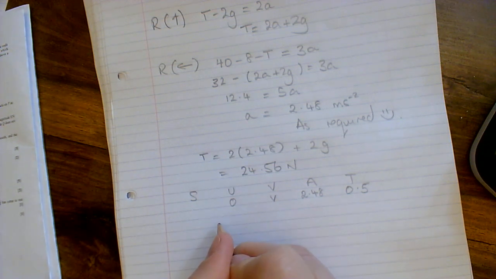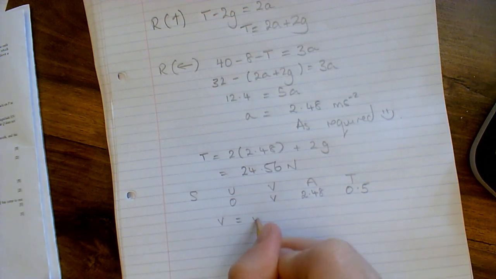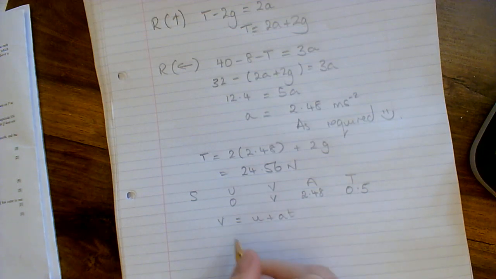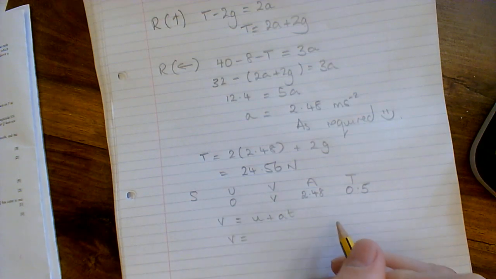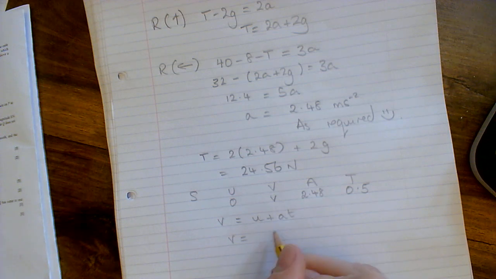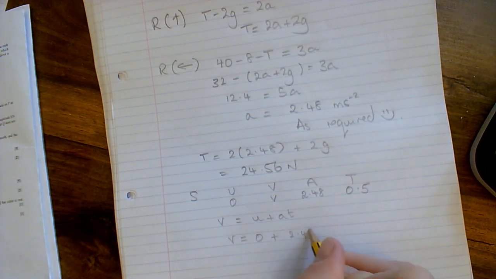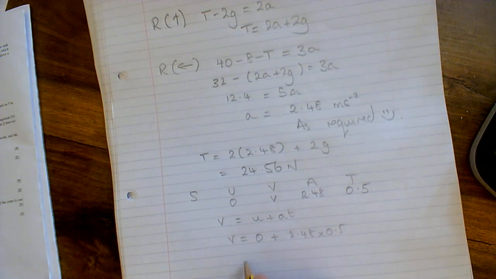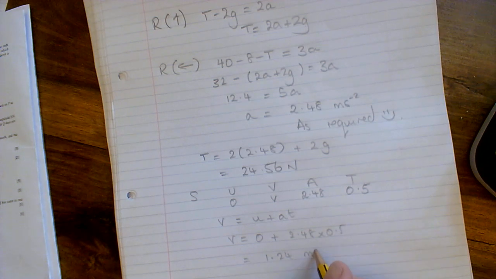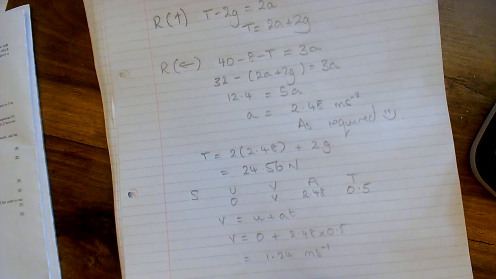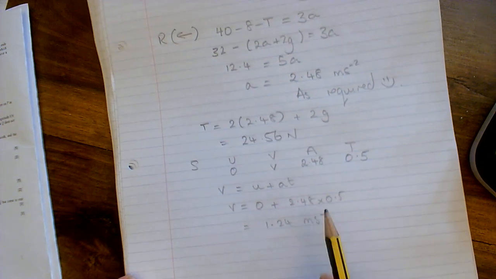Okay, so I've got v equals u plus at, so v equals, u is 0, plus 2.48 times 0.5, which is obviously equal to 1.24 meters per second. Okay, so that's how fast it is traveling when it first snaps.